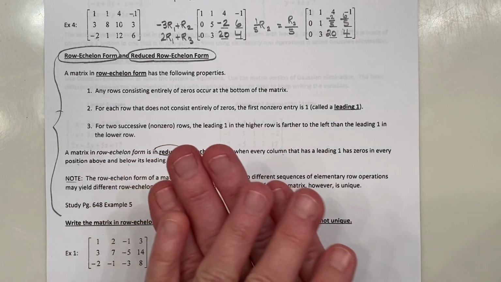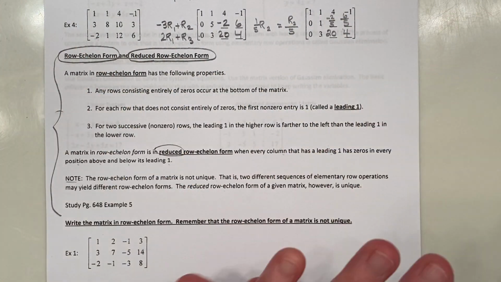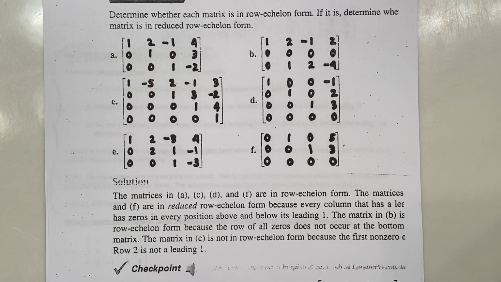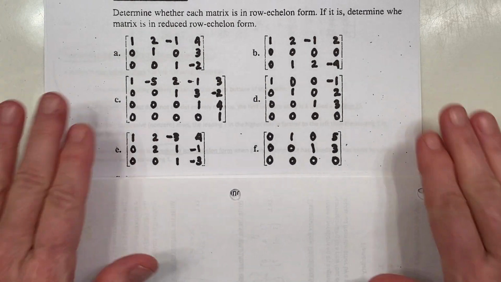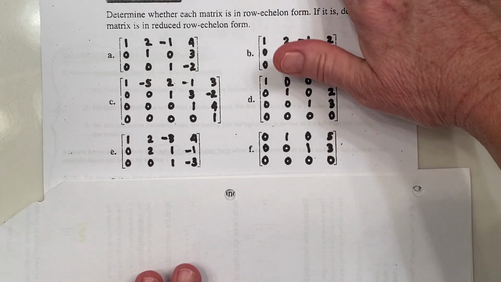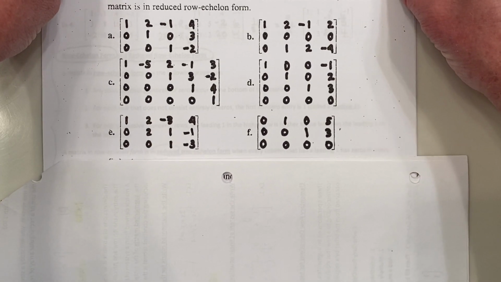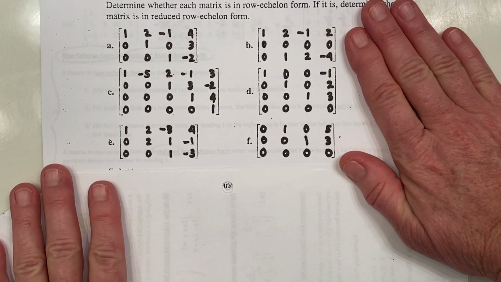All right, I'm sure if you're like me, when I first read that, I go, oh, that was a lot of information. I need to look at some examples. So actually, I have some for us. So we're going to state whether the given matrices here are in row echelon or reduced row echelon. So we have 6 of them to look at.